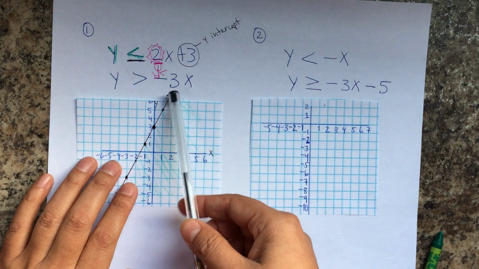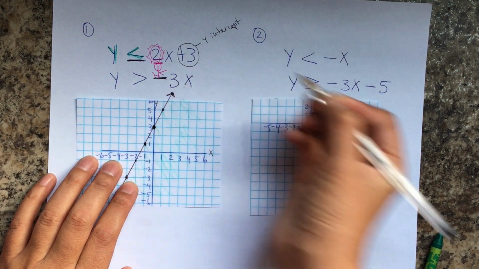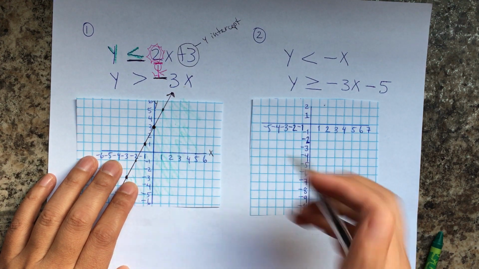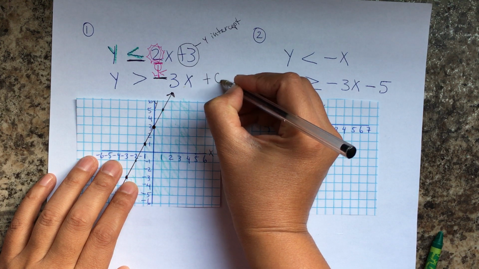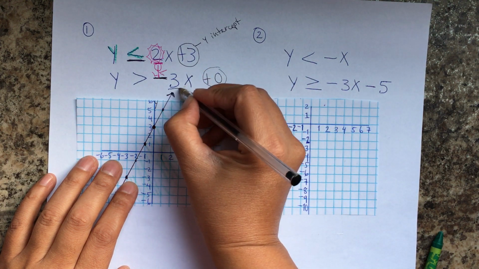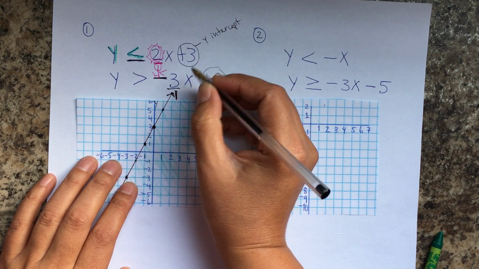Okay, now for the next line, hopefully you can see it, it says y is greater than negative 3x. Since we don't have an initial point, that means that our initial point is 0, and that's the y-intercept. And for the rise over run, we have rise, but we don't have the run, so we put it over 1 again.